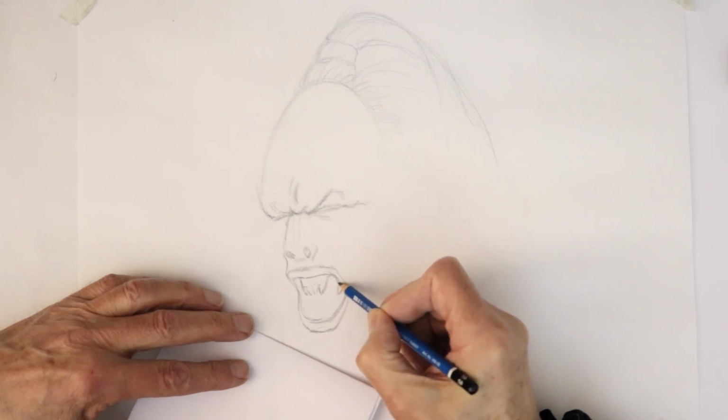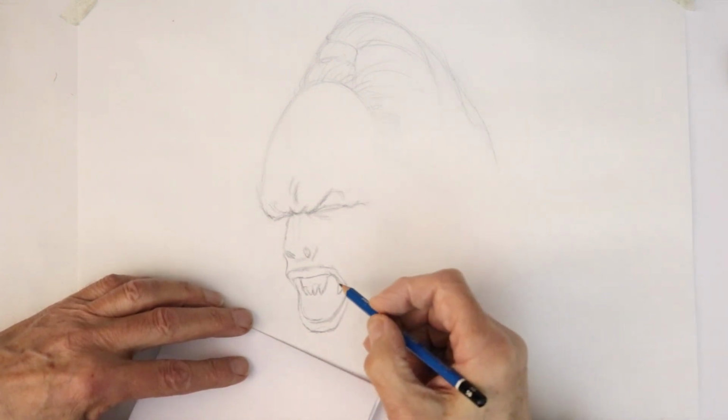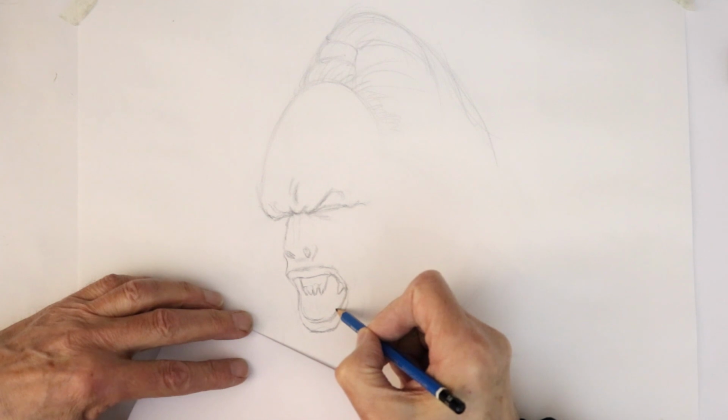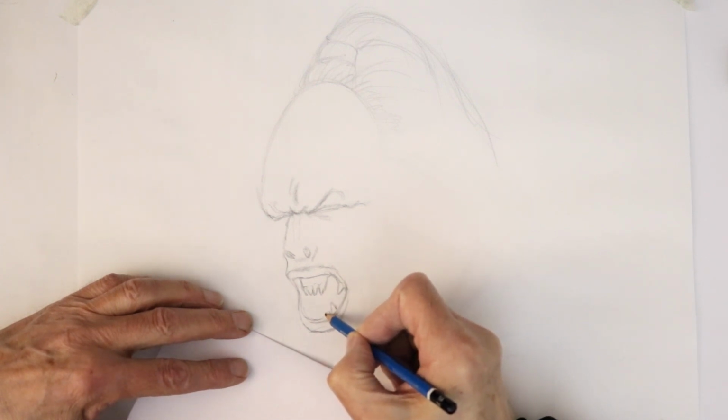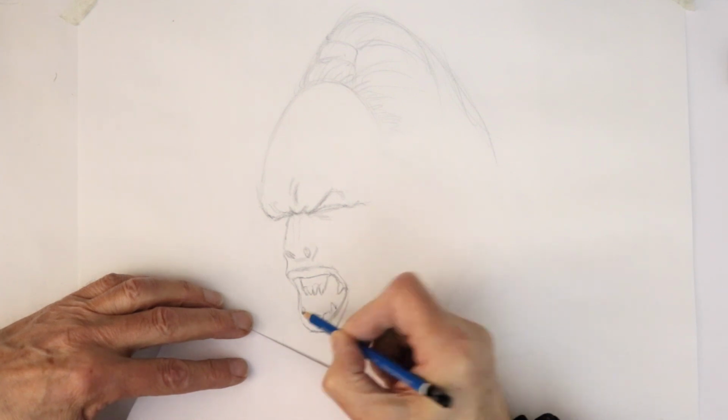another teeth. You get the impression of kind of broken teeth, you know, the horrible foul mouth that he's got. The bottom part, you would see a kind of sharp tooth coming out there, and then another row of teeth coming along the bottom, like that.